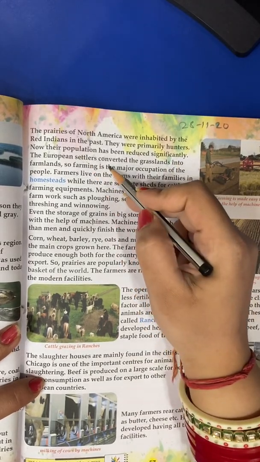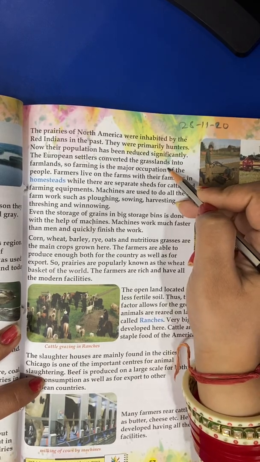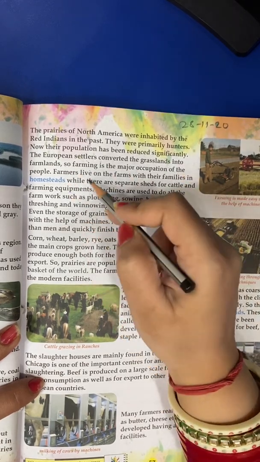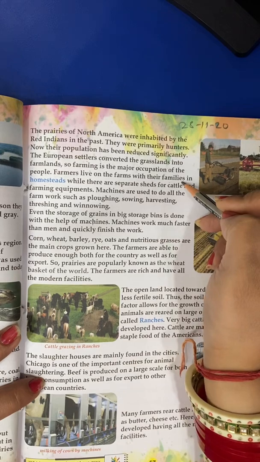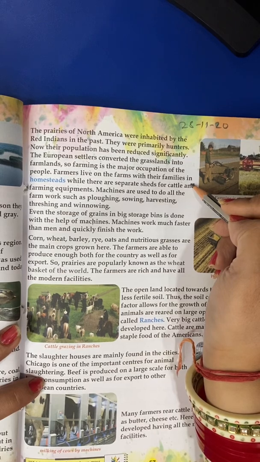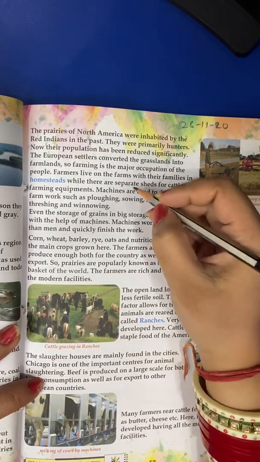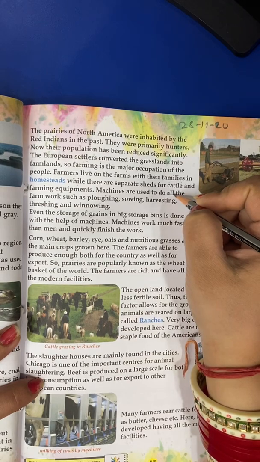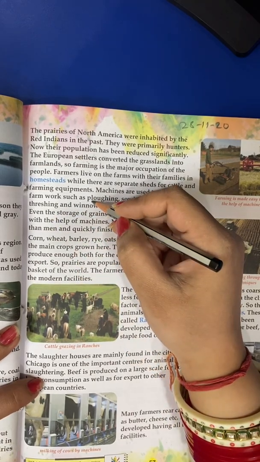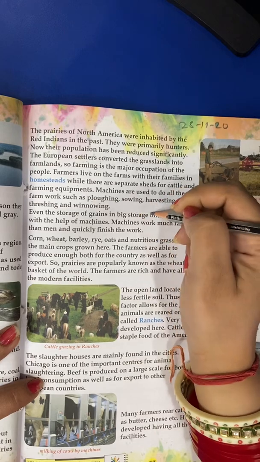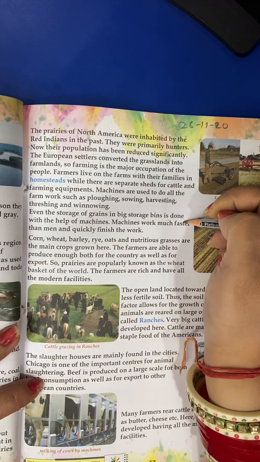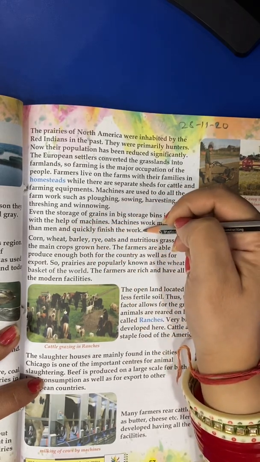The European settlers converted the grassland into farmland. So farming is the major occupation of the people. Farmers live on the farm with their families in homesteads where there are separate sheds for cattle and farming equipments. Machines are used to do all the farm work such as plowing, sowing, harvesting, threshing, and winnowing. Even the storage of grains in big storage bins is done with the help of machines. Machines work much faster than men and quickly finish the work.